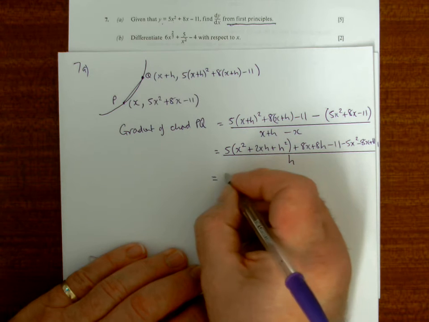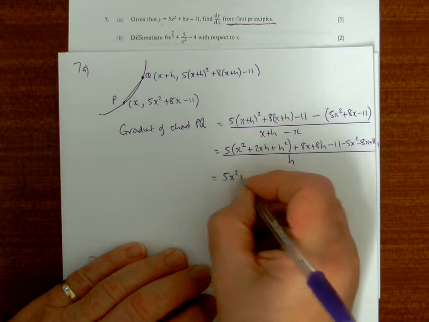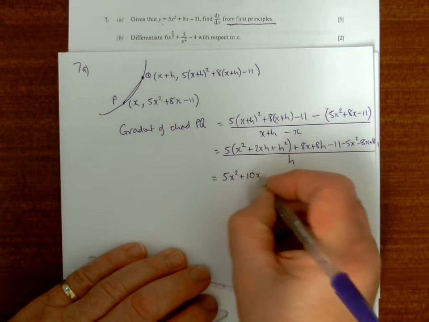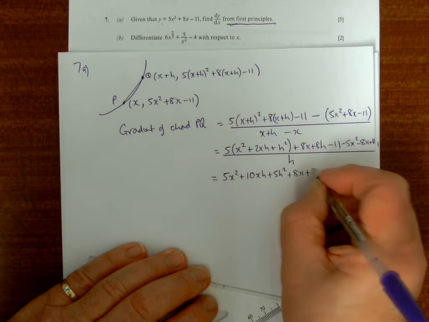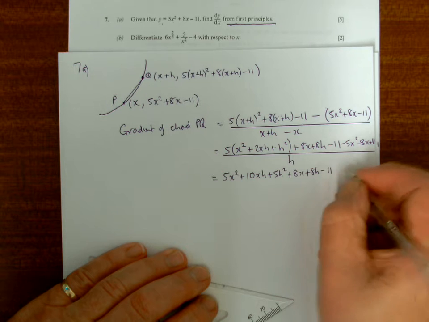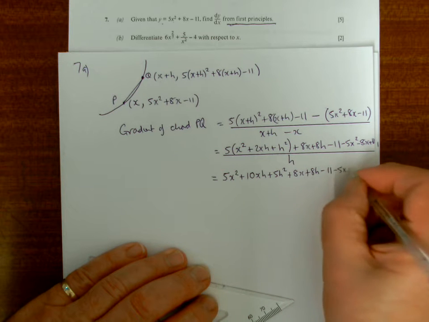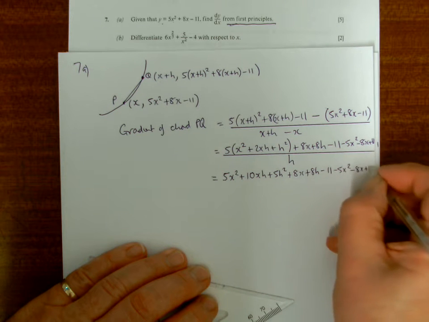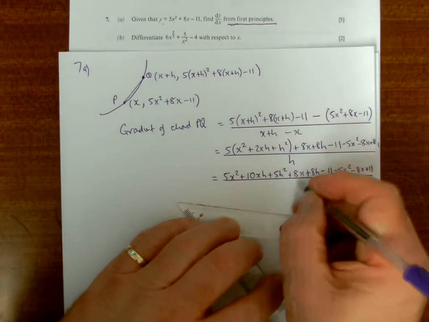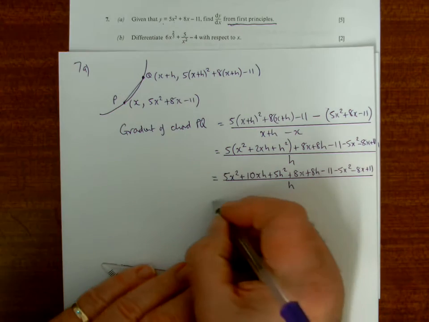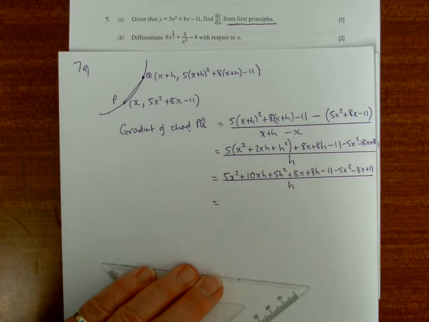Just expand this bracket with 5, that's 5x squared plus 10xh plus 5h squared plus 8x plus 8h minus 11 minus 5x squared minus 8x plus 11, divided by h. Remember, I'm still working out the gradient of the chord PQ here.